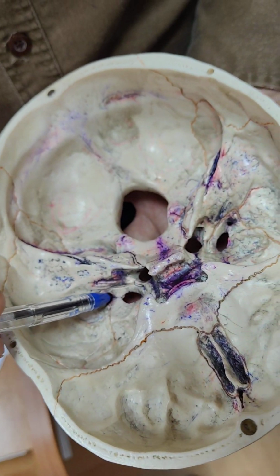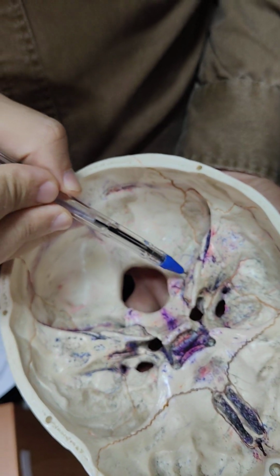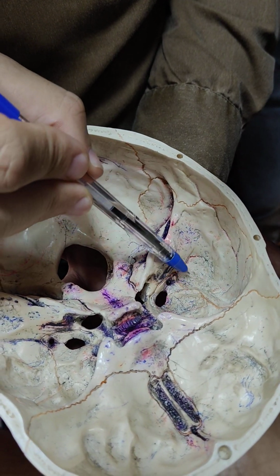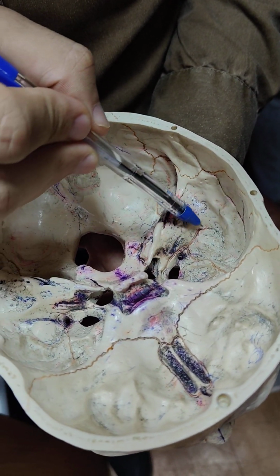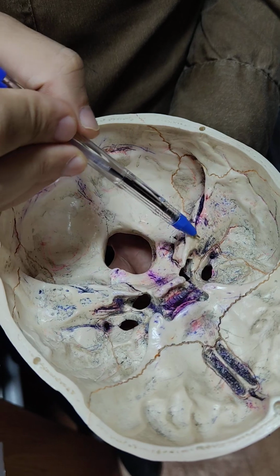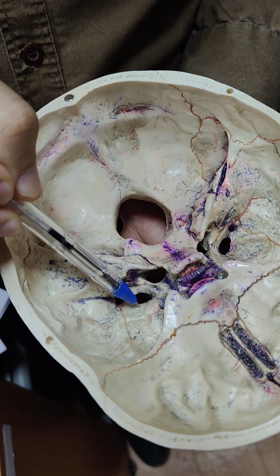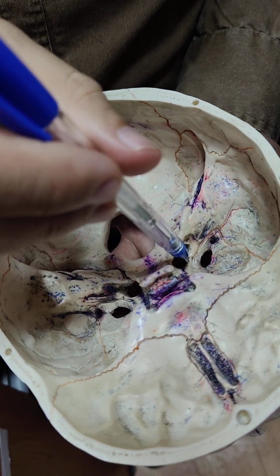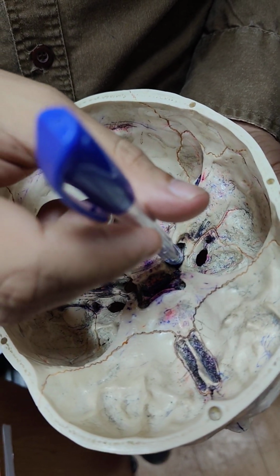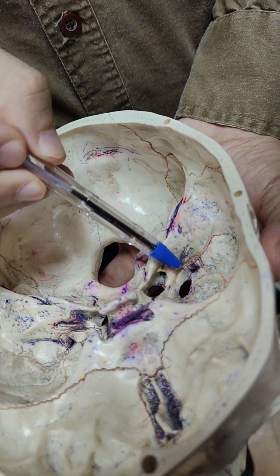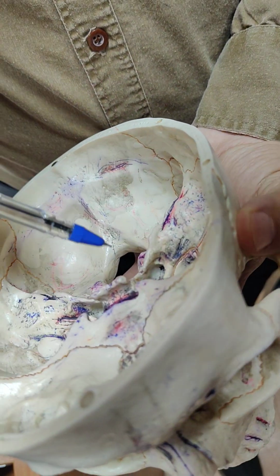Also, the apex is petrous. Here is petrous, here is squamous part of temporal bone, petrous part of temporal bone. When the petrous attaches to the posterior part of the greater wing of sphenoid, this foramen is named foramen lacerum at this area. Another part, in the anterior surface of petrous, you can see these features.